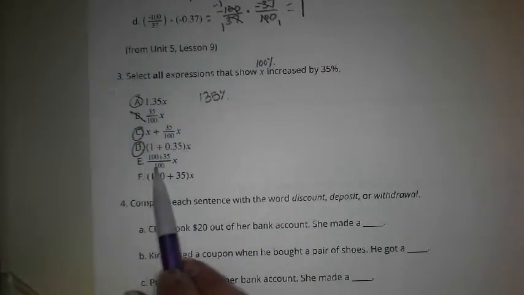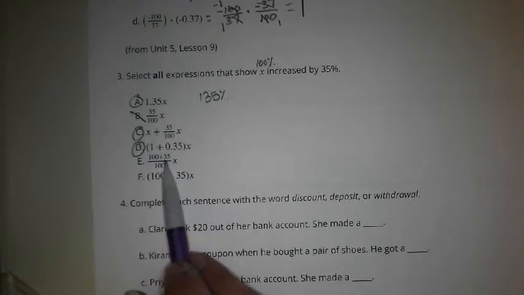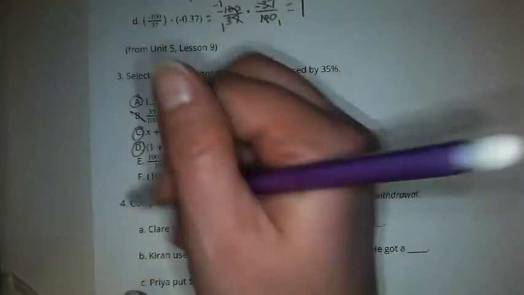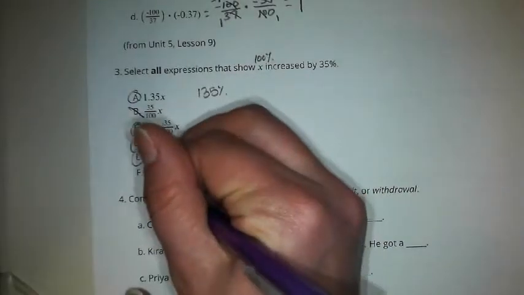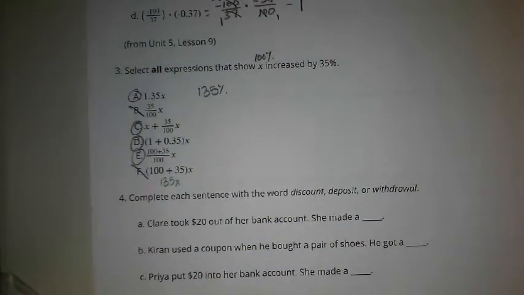E has 100 plus 35 over 100 times x. So again, that would give me 135% out of 100 times x, so E would work. And F has 100 plus 35 times x. Well, that would just give me 135 times x, which is not a percent, so that is not going to work. So the correct expressions would be A, C, D, and E.